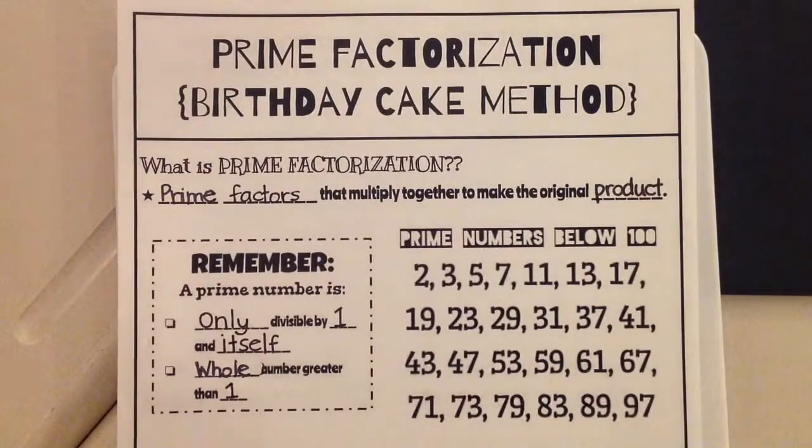Okay, today we're going to talk about prime factorization, and you may have been taught this back in 5th or 6th grade when you used a factor tree, but I'm going to introduce another method for finding your prime factors, and that is called the birthday cake method.